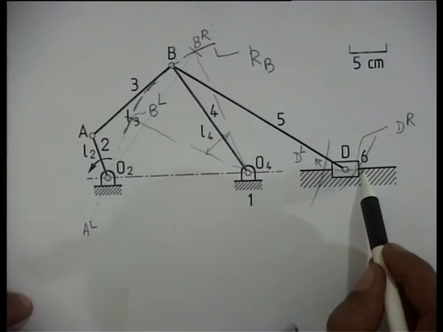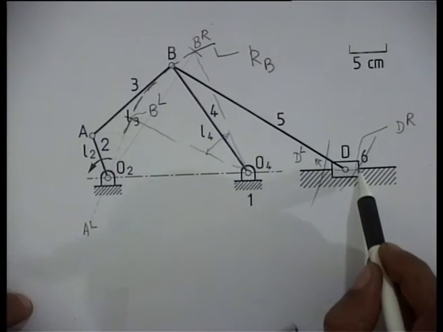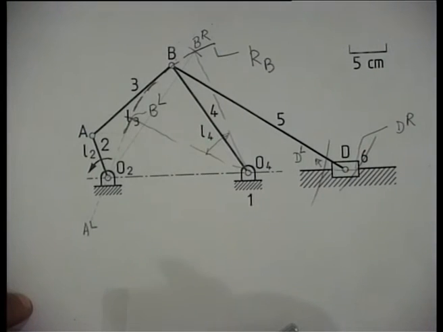So, this distance DL DR determines the stroke length of this slider 6.